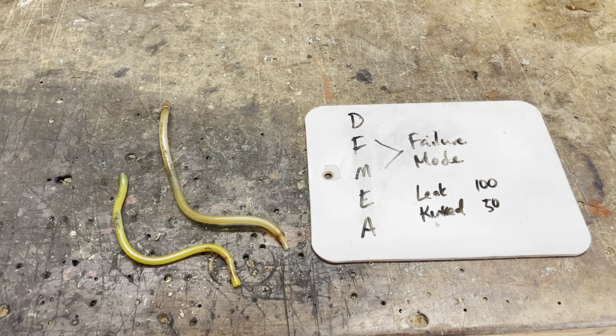The D stands for design, and that means when you design something, you design it in a specific way so that it probably can't be misassembled easily, like using poka yokes where things can only go in certain ways. Or sometimes you will create what's called a designated breakpoint.